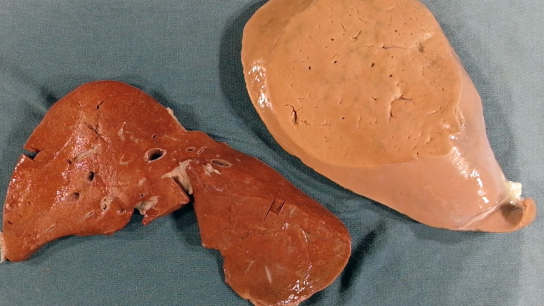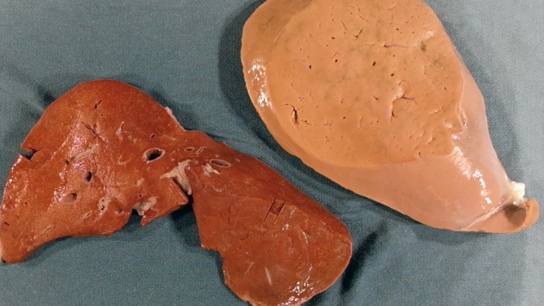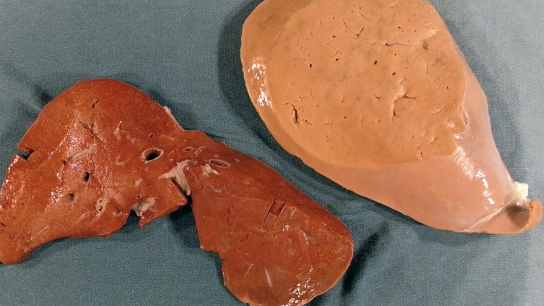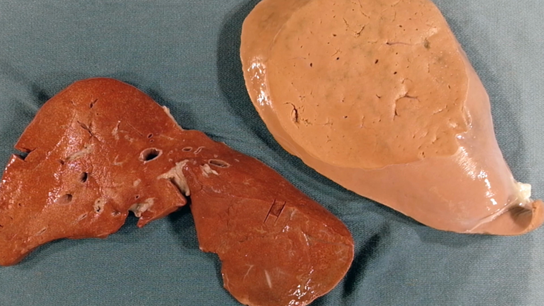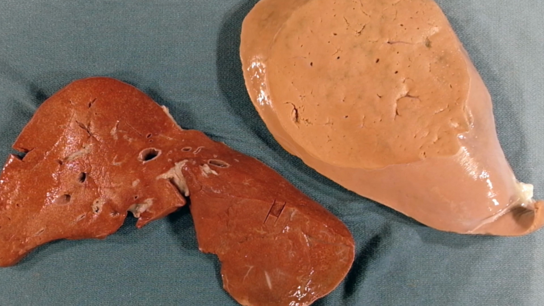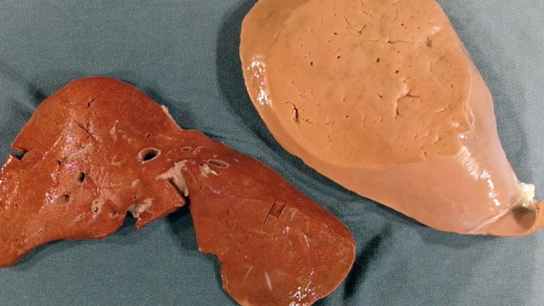Recall that hemochromatosis is an iron storage disease, and we could also see findings such as cirrhosis in these patients. Extrahepatic manifestations also include skin hyperpigmentation, cardiomyopathy, and hypogonadism.